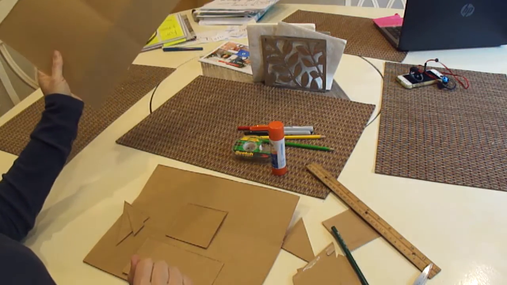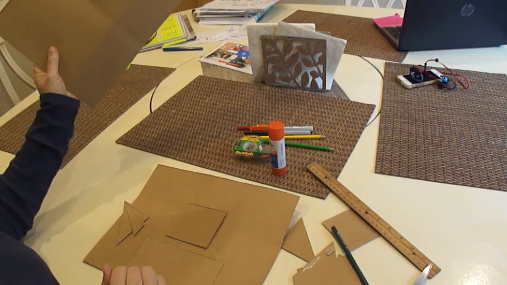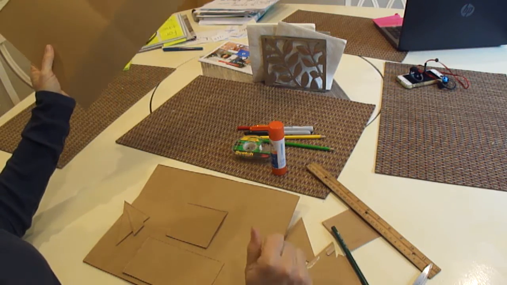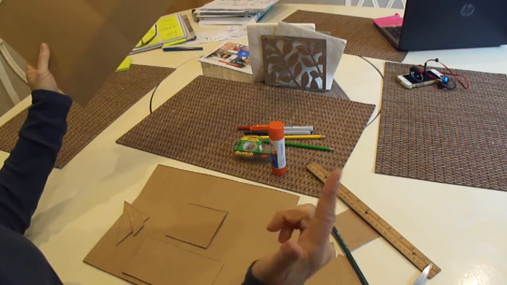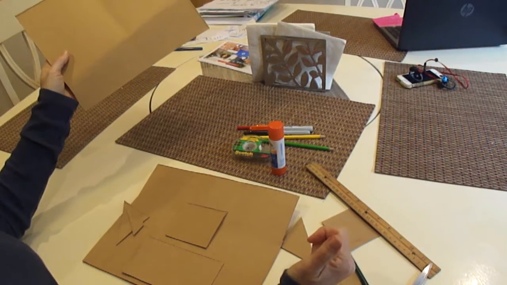So I have some work to do. I can't wait to see what you come up with. I want to know a title for your art. I want to know how many shapes you used.